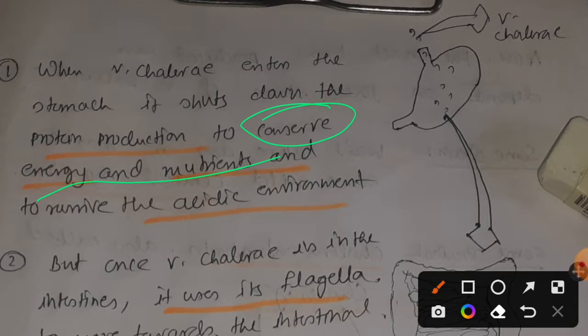So at first they will enter the stomach, and in the stomach they will shut off the protein production so that they can conserve their energy and nutrients and survive the acidic environment. That is why, when we talked about the risk factors of Vibrio cholerae, we told you that persons who have low acidity in the stomach, or low gastric acidity, are at high risk of developing severe symptoms with Vibrio cholerae.